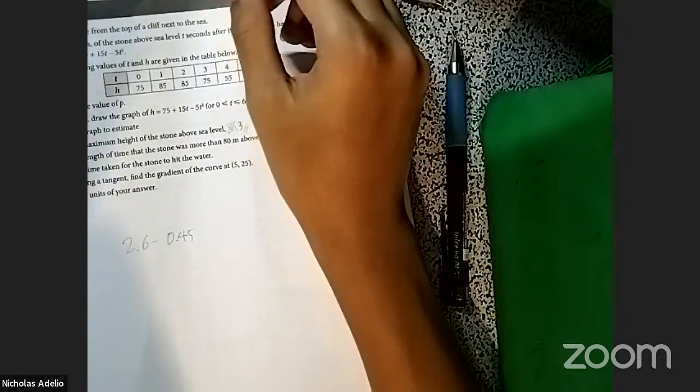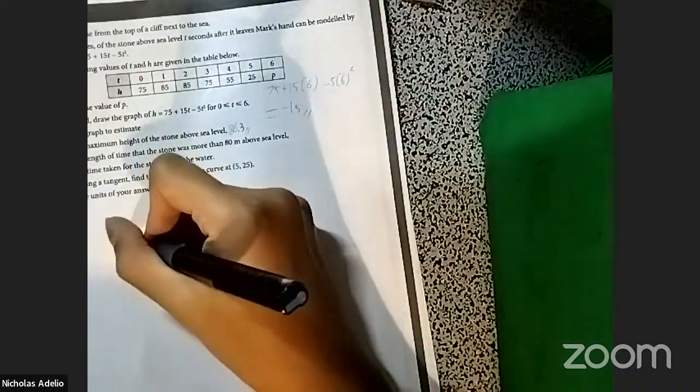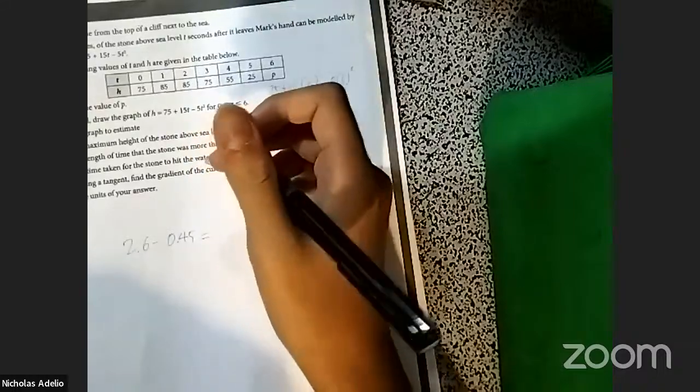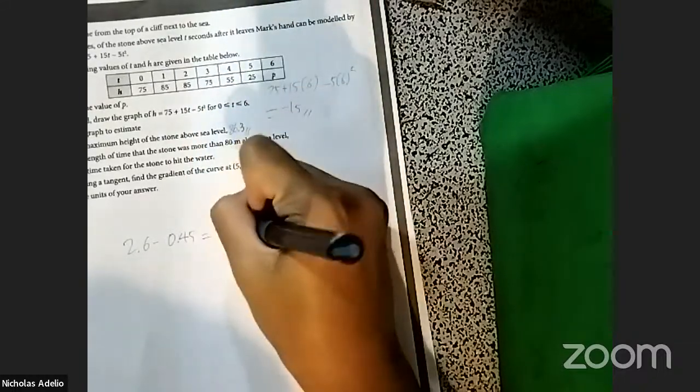It is very accurate. 2.6 is very accurate. And 0.45 is very accurate too. So 2.6 minus 0.45 is 2.15. That is the length of time that it's above.